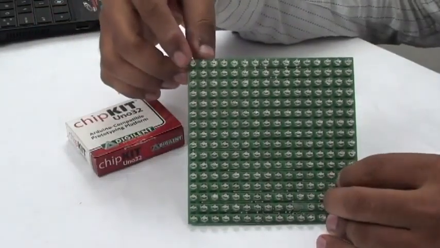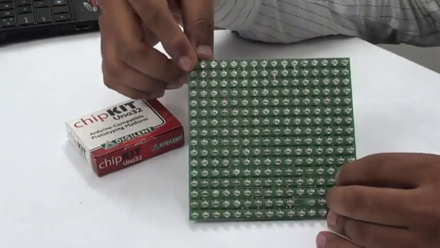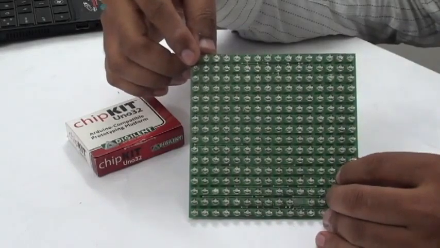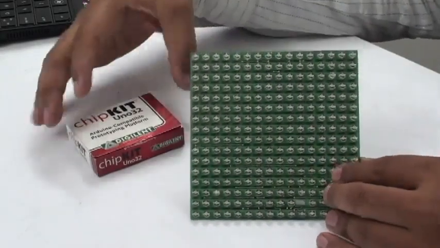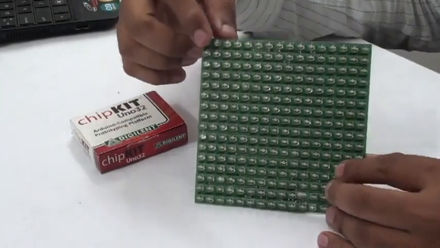Chipkit uno32 has 30 digital IOs, so I am going to access the 30 digital IOs directly with the matrix. And for the remaining two IOs, I will be accessing analog IOs as digital.